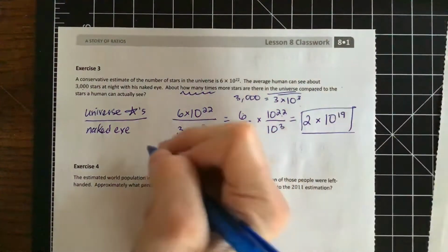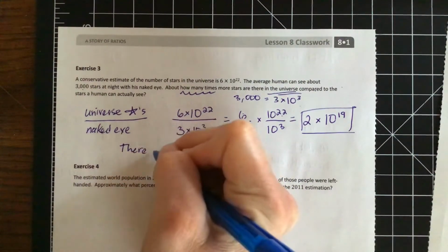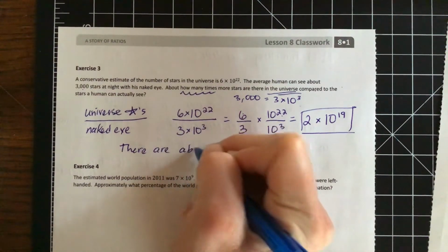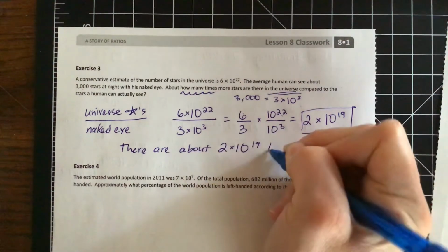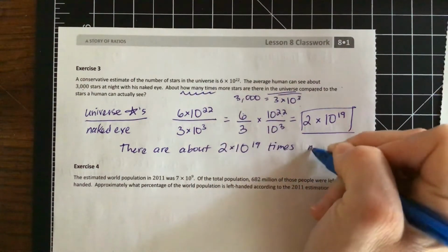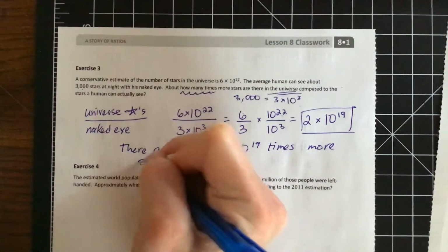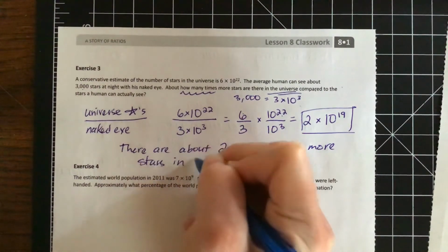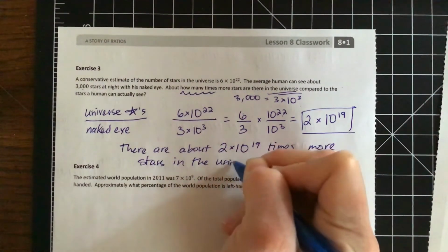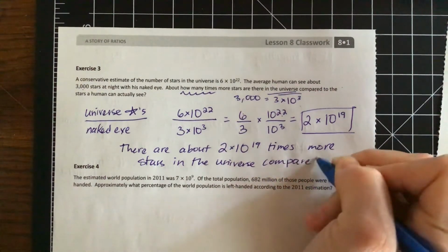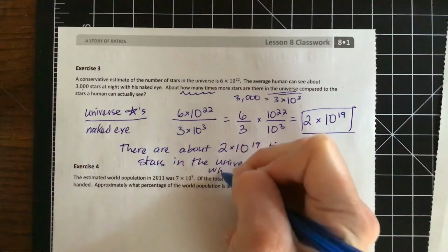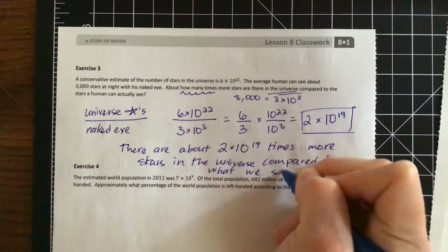So there are about 2 times 10 to the 19th times more stars in the universe compared to what we see. Okay.